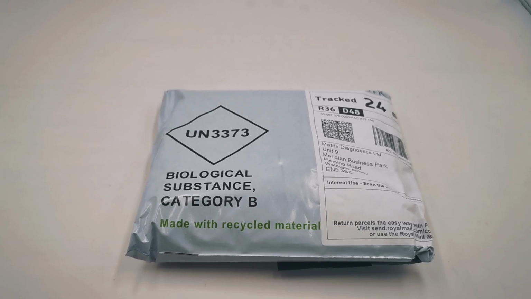However, it is not a guaranteed service, and the Royal Mail Track 24 service may take 1 to 3 working days to reach the laboratory. Please be aware of this when contacting us for your results.